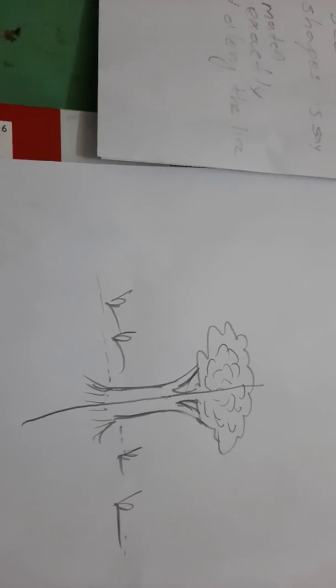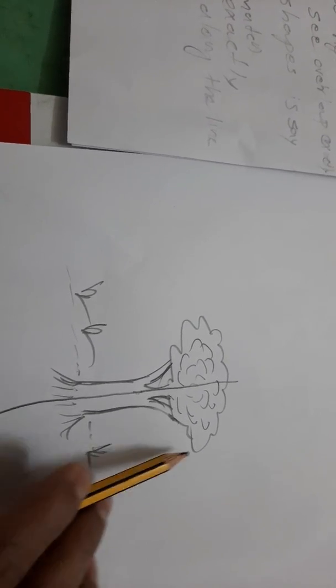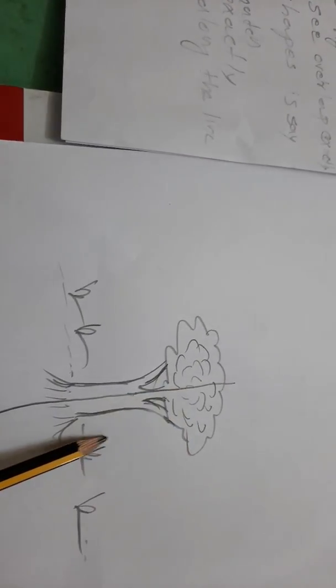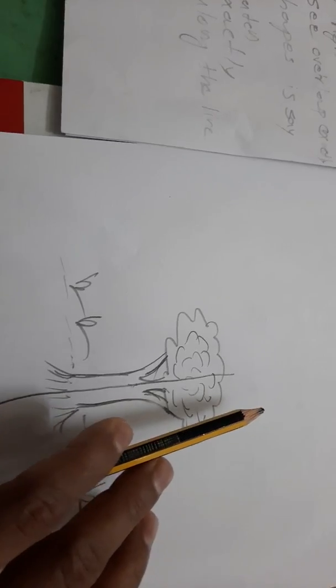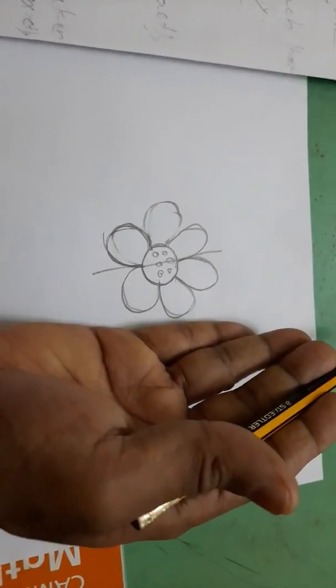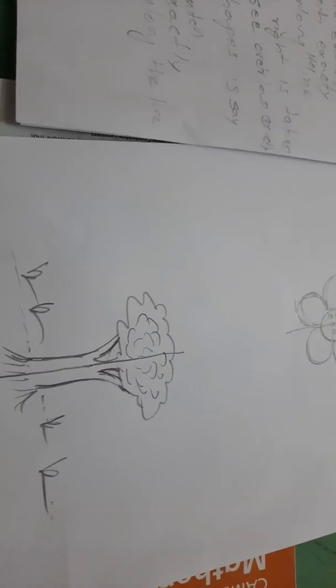Look, this is also symmetry. This matches exactly when folded along the line. One drawing along the line. Correct. Yes. The two parts match exactly. This we fold, and it is exactly correct. This also we fold, and it matches exactly. Okay. Understand, dear students?